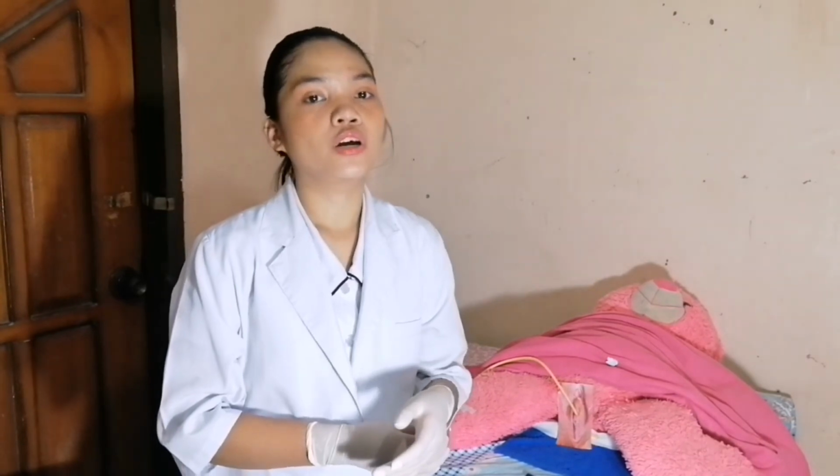The next procedure is to place the client in a comfortable position and do aftercare of other equipment used. Remove gloves and do hand washing.